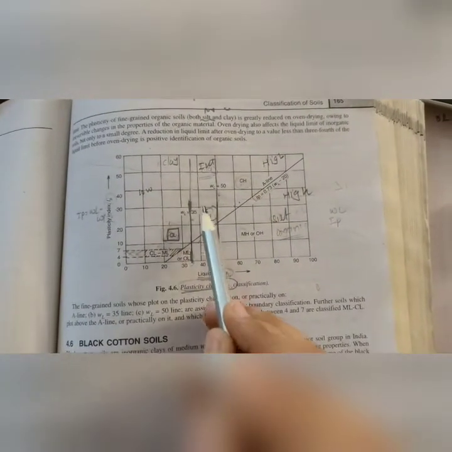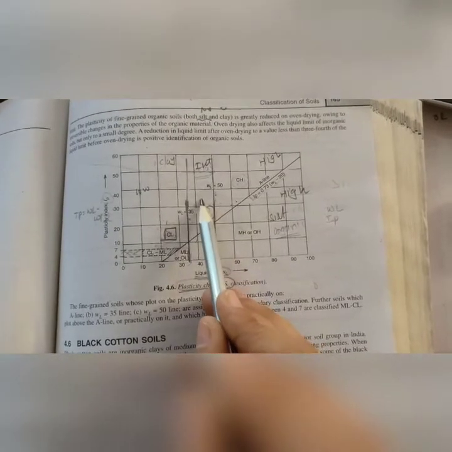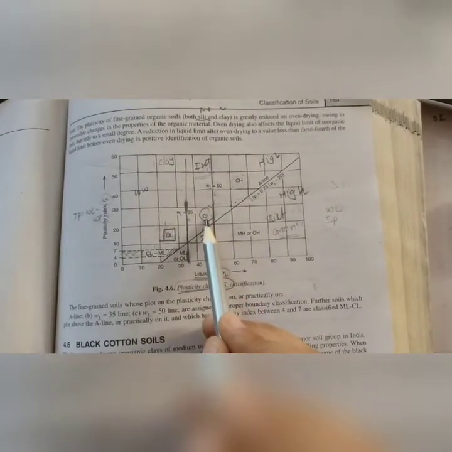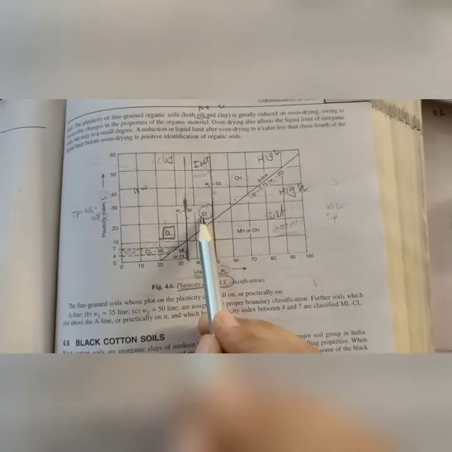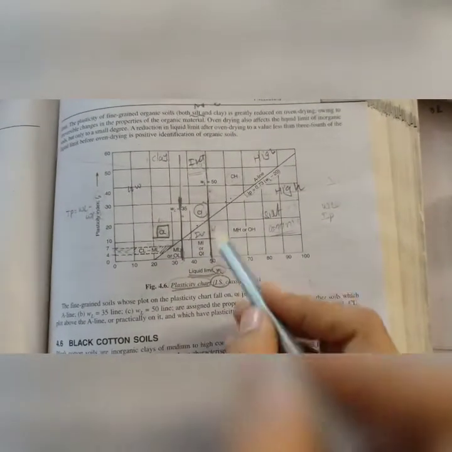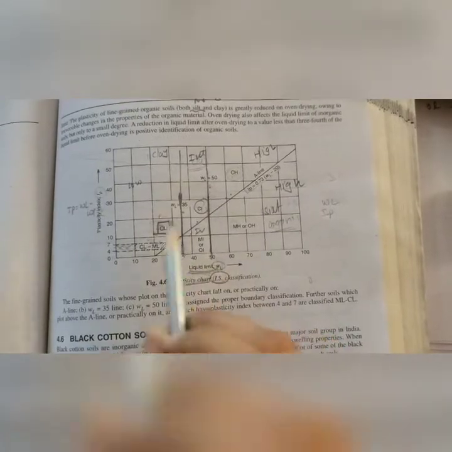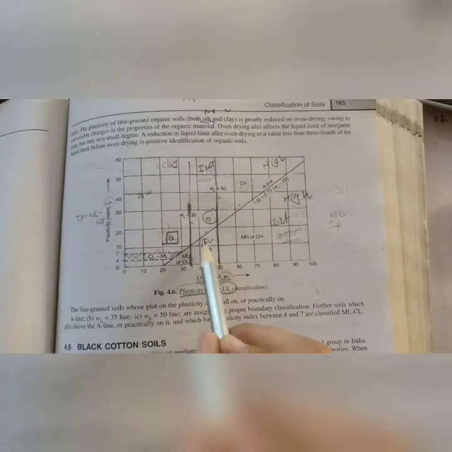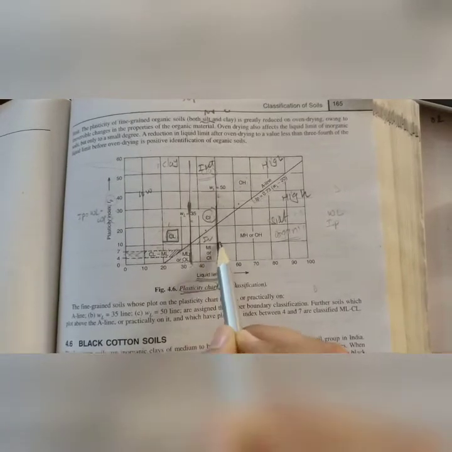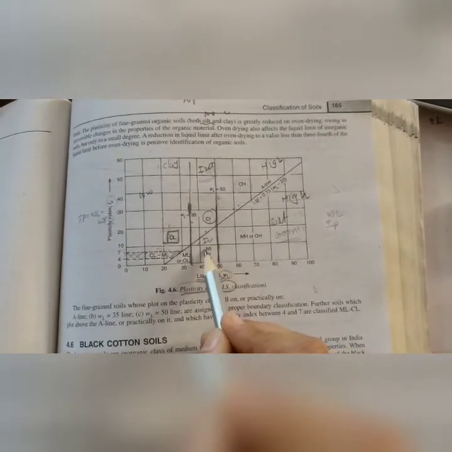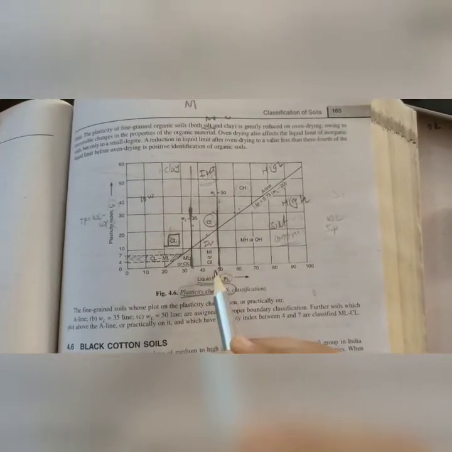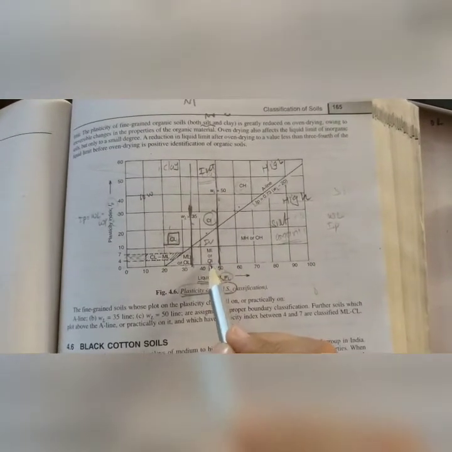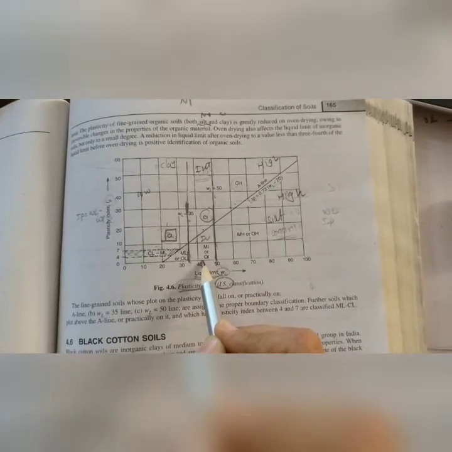Similarly, if the bisecting point is below the A line and the liquid limit is between 35 and 50, soil is classified as intermediate compressible silt or intermediate compressible organic soil.